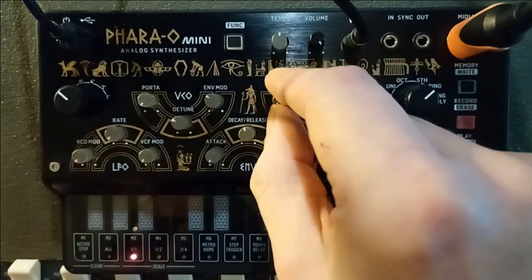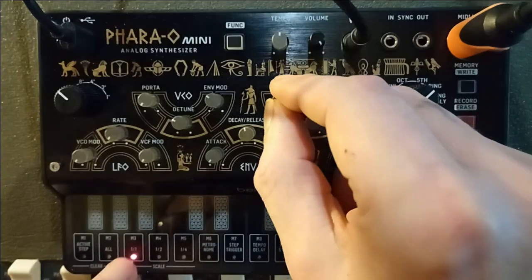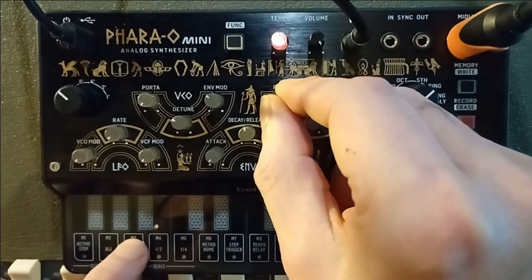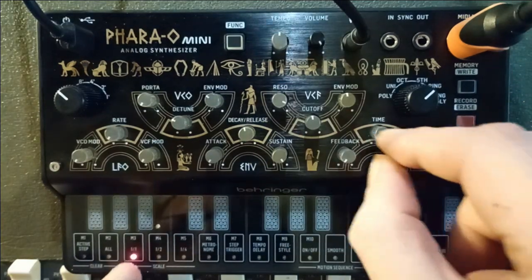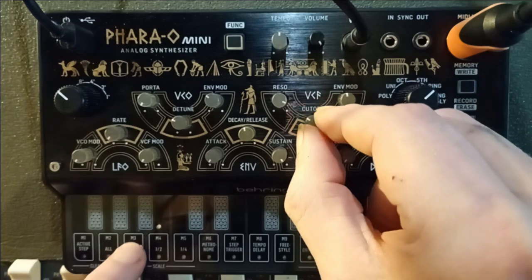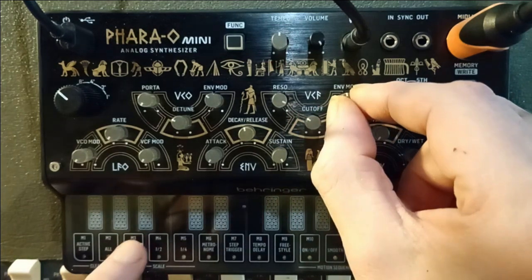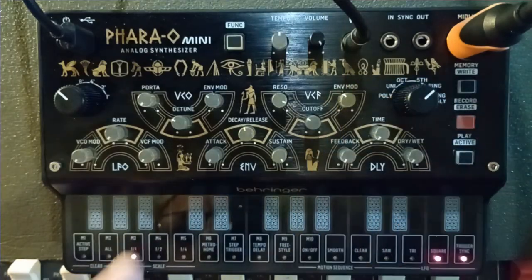We're going to bring the resonance right up until it starts to whistle. Bring the cutoff down slightly to about 10 o'clock. And the envelope mod, we're going to bring it slightly over to about 10, 11 o'clock as well.